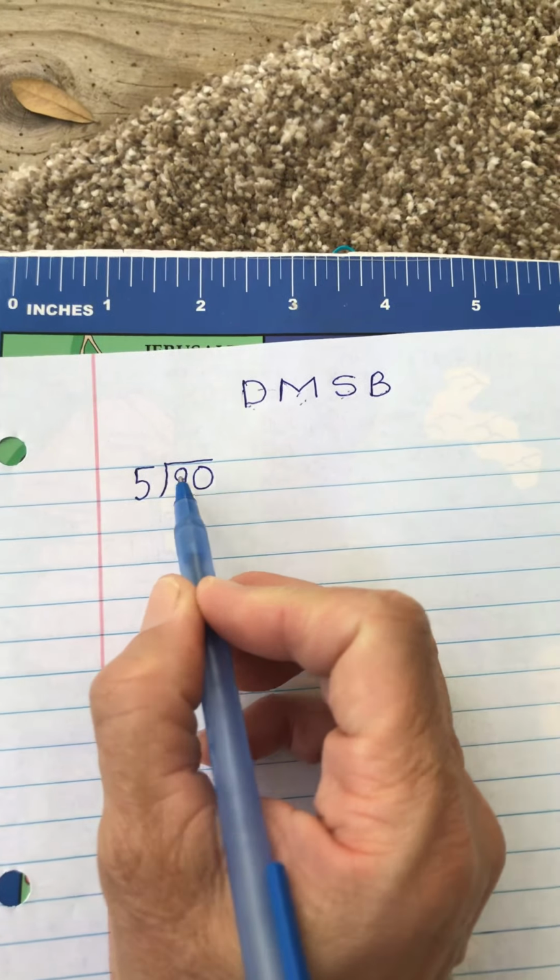We just divided. Now we're going to multiply. 8 times 5 is 40. Then we're going to subtract. So 40 minus 40 is 0. When you get to 0, that's the end of the problem. Then we have to check.